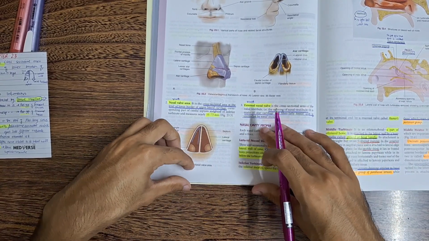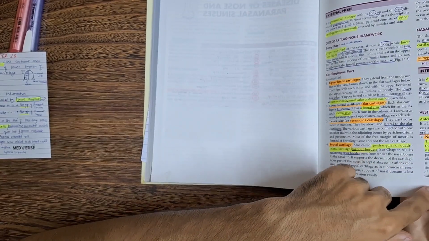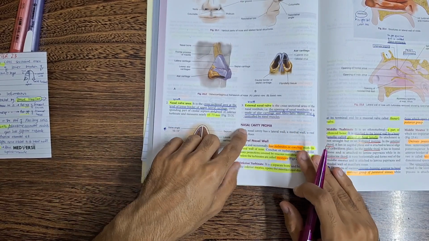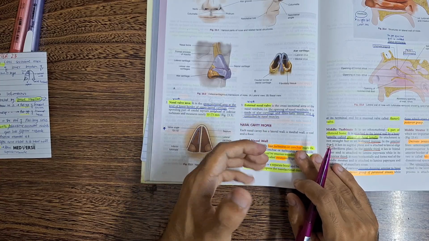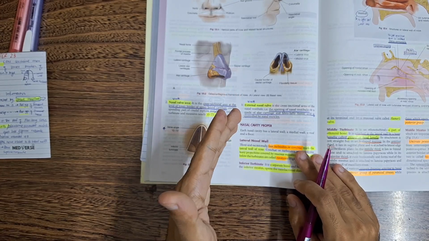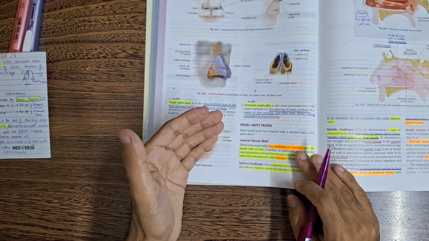We were talking about the vestibule at this particular moment, right? Now moving on to the nasal cavity proper. It has a lateral wall as well as a medial wall. You know that the medial wall is formed by the septum. On the lateral wall, there are different structures that you should remember.